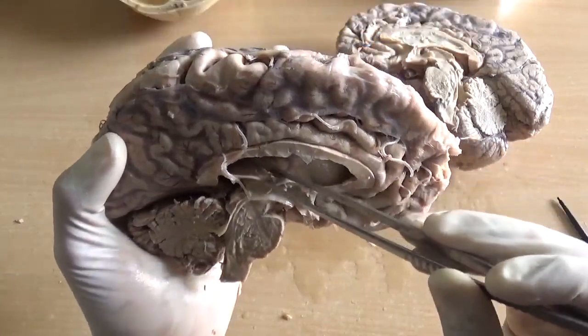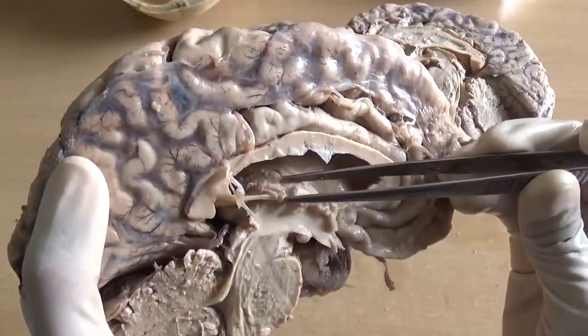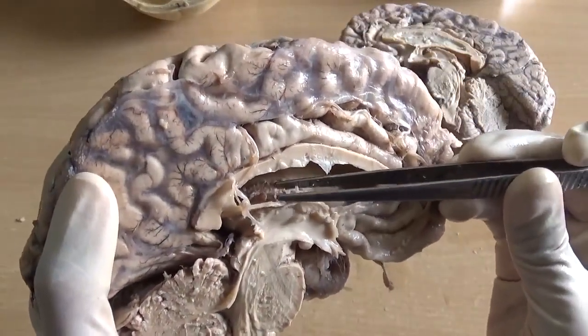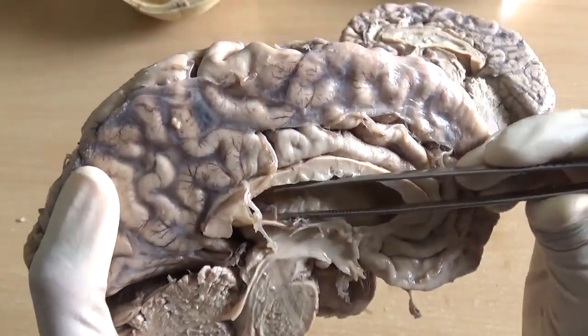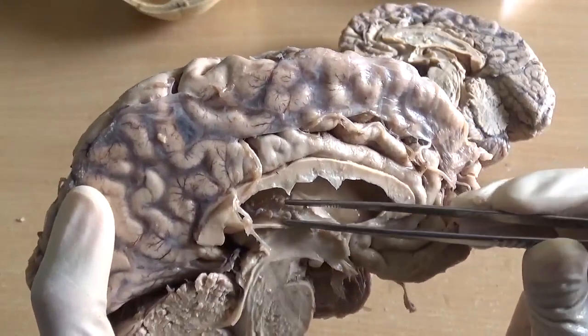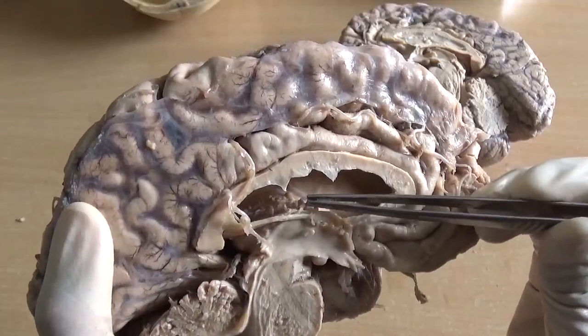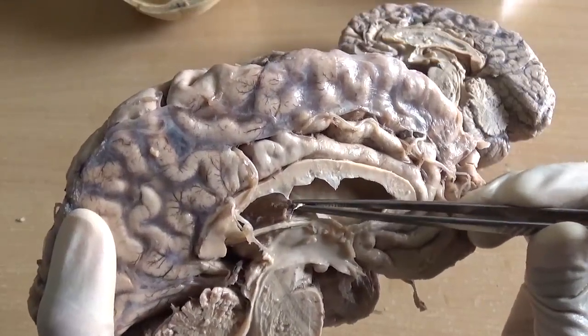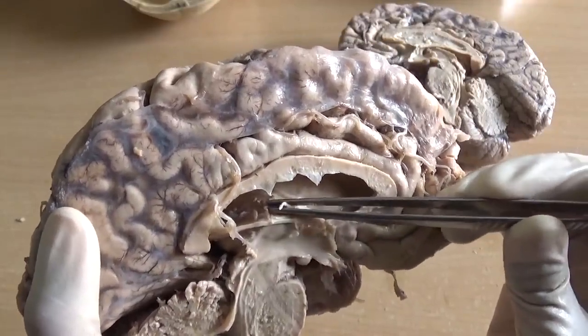Now a portion of choroid plexus is seen in this section, so I just wanted to show you how a choroid plexus looks like. As I told you, it is nothing but double folding of pia mater containing tufts of capillaries. See, this is the choroid plexus, and it is not only seen in lateral ventricle but it is also found in third ventricle and fourth ventricle.